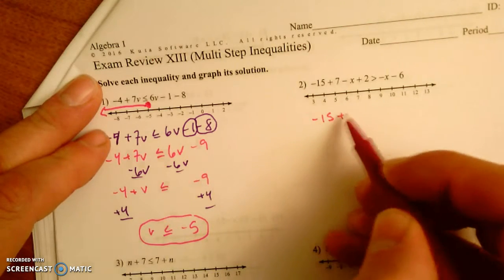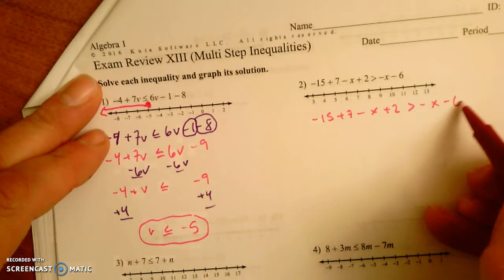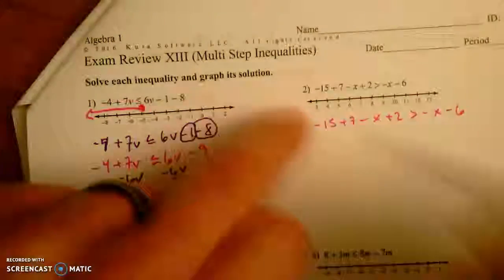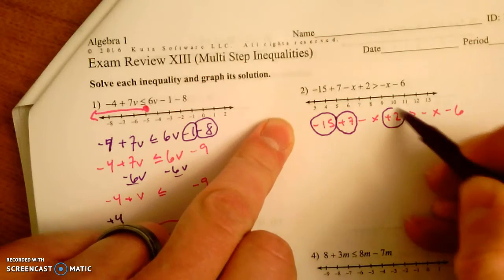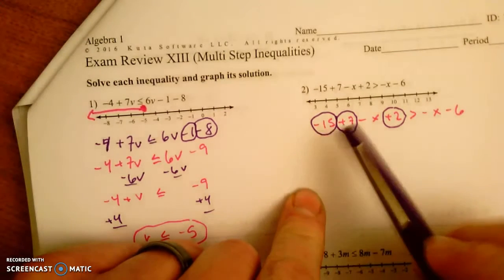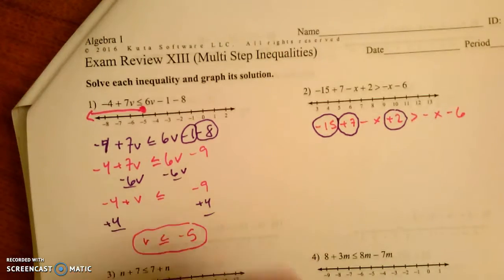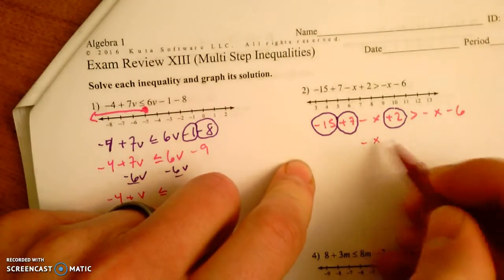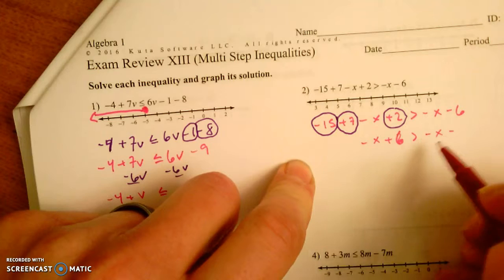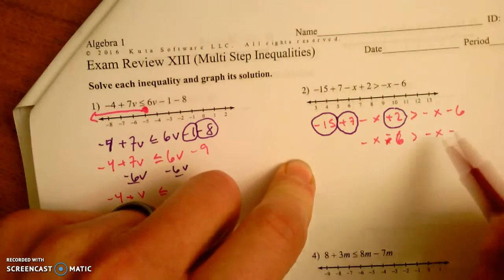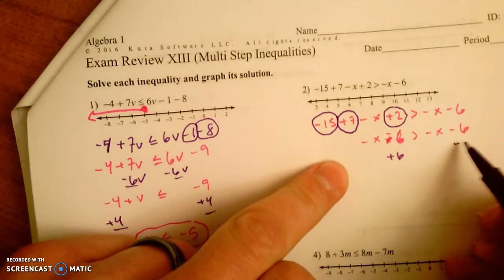We've got negative 15 plus 7 minus x plus 2 greater than negative x minus 6. Lots of combining we can do here. Negative 15, positive 7, positive 2, all those can be combined. Negative 15 and a positive 7 makes a negative 8. Negative 8 and a positive 2 makes a negative 6, so that's negative 6 minus x greater than negative x, or I'm sorry, plus 6. No, minus 6. Gee whiz. It's too early in the morning. Minus 6. So we're going to add 6 to both sides.